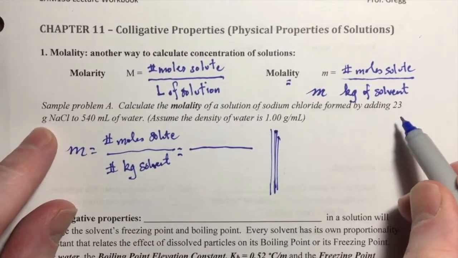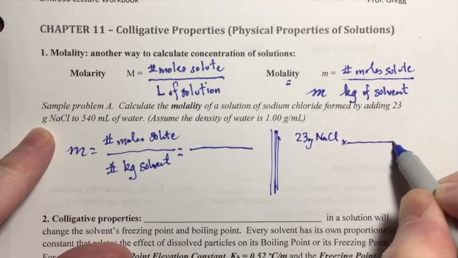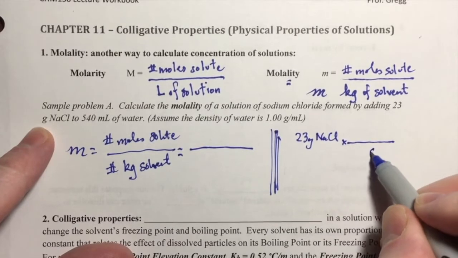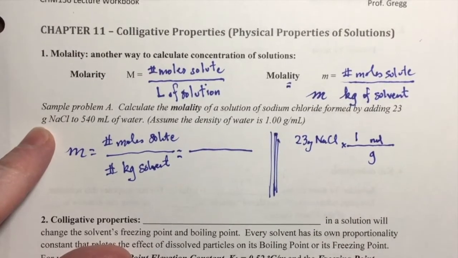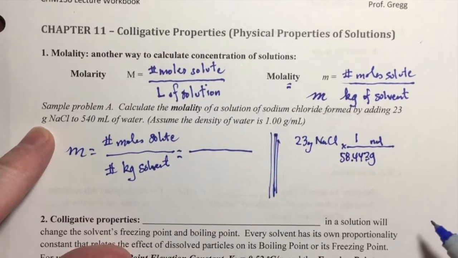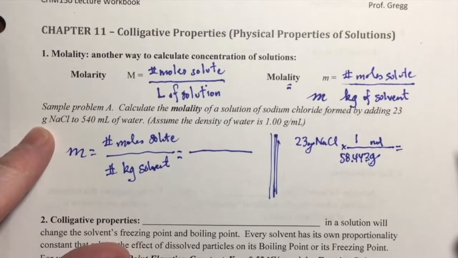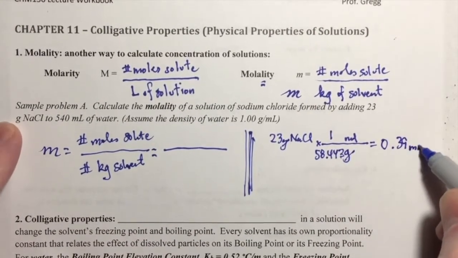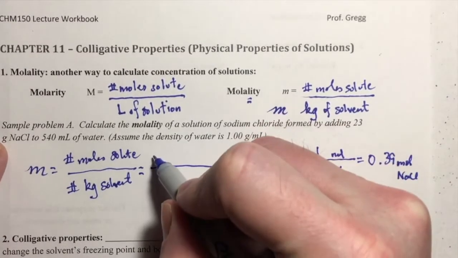Well, I'm going to do a mass to mole conversion. So I say 23 grams of sodium chloride, and I need to calculate my molar mass of sodium chloride, and if I calculate it up, I've got grams per mole. This is a molar mass conversion, so that's per 1 mole, and it's 58.44 grams per 1 mole. And I do the canceling, and I cancel out the grams, and I'm left with moles. And my answer, rounded to 2 sig figs, 0.39 moles. And now I have my moles of the solute. So that goes in the numerator, 0.39 moles of solute.